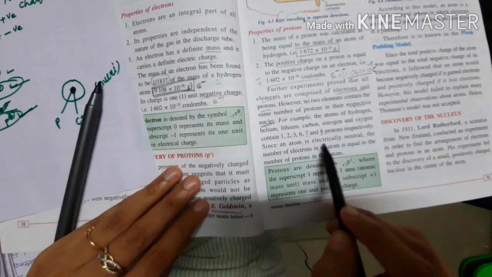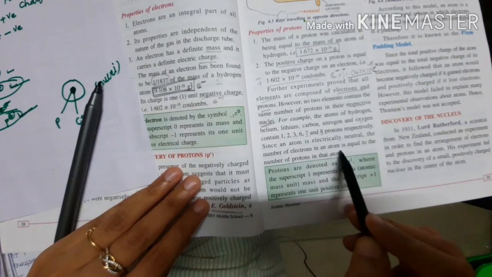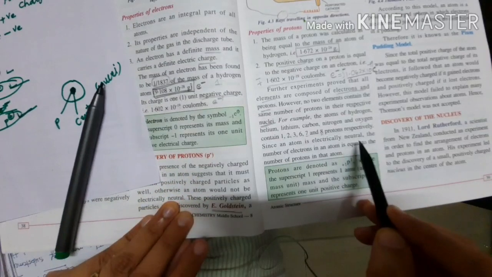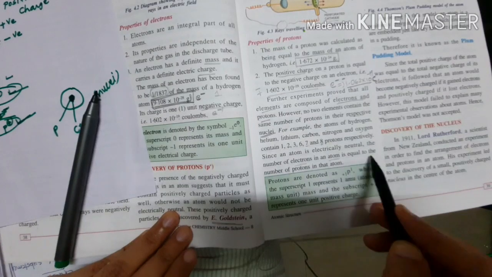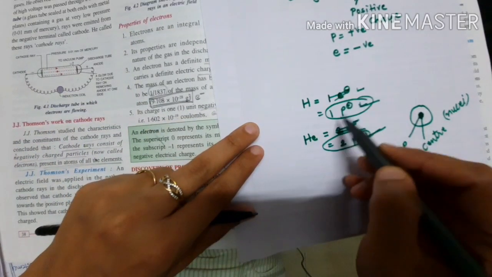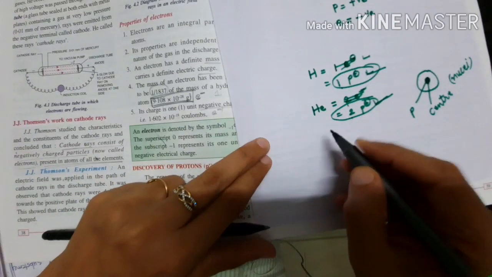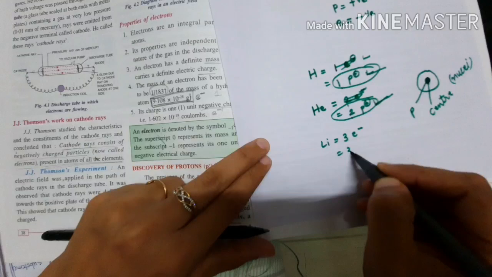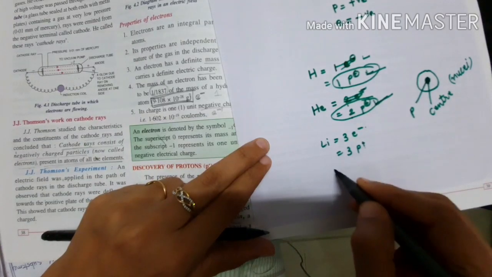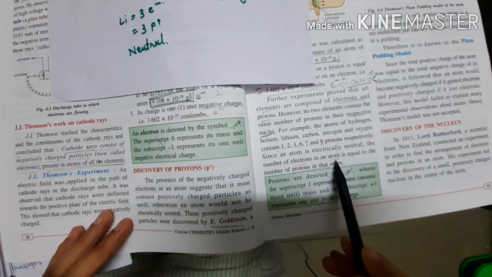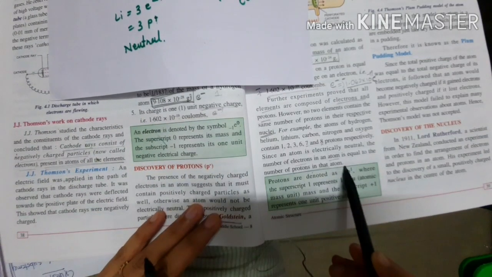Since an atom is electrically neutral, the number of electrons in an atom is equal to the number of protons, as I said before. 1 electron and 1 proton, 2 electrons and 2 protons, then lithium has 3 electrons and 3 protons. So the equal positive charge and equal negative charge make it neutral. Here it is proven that if the atom is electrically neutral, the number of electrons in the atom is equal to the number of protons in that atom.